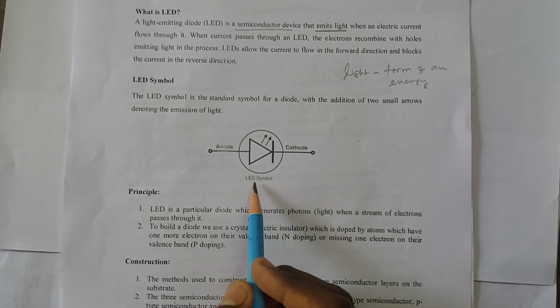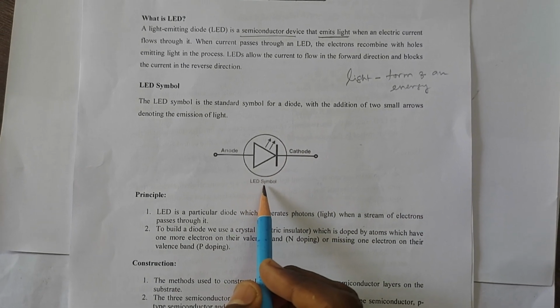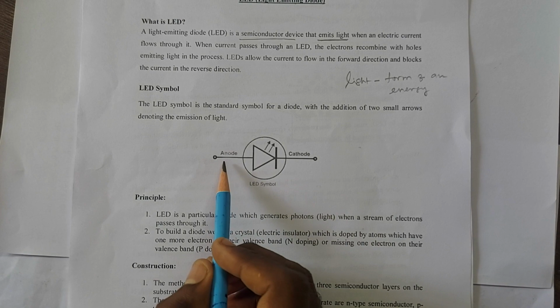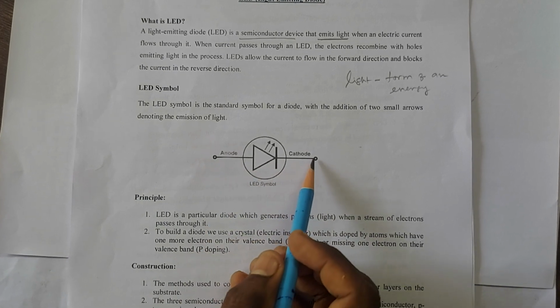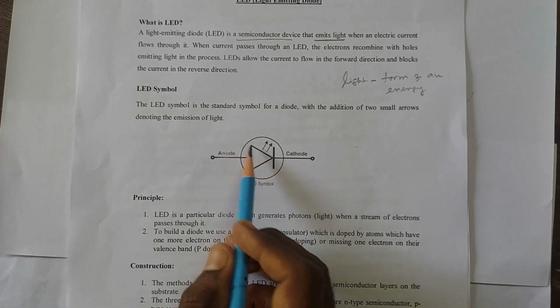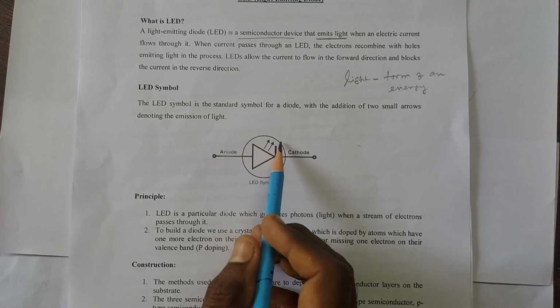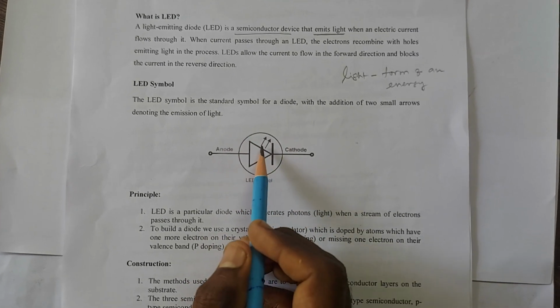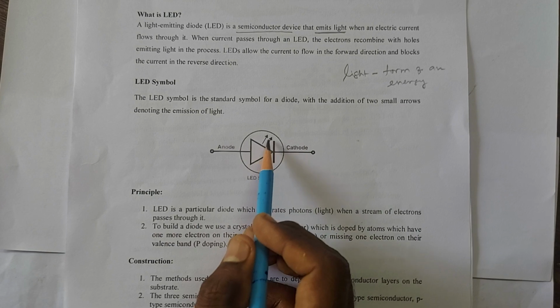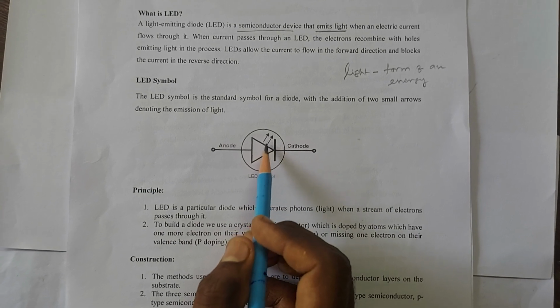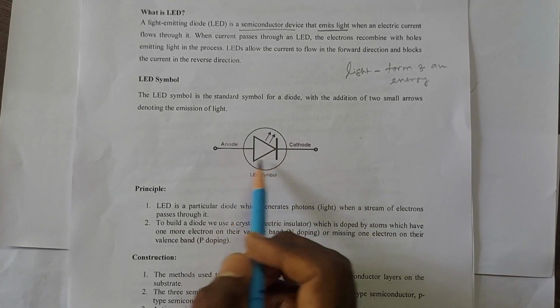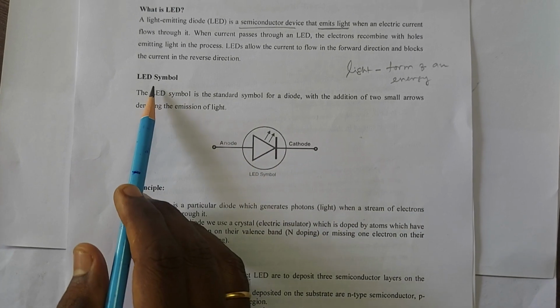So this is the symbol of the LED. It consists of an anode and cathode. The ordinary diode is already there, but here behind that we are drawing a small circle. So here it will show that the light ray can be emitted. This real fact is shown in the symbol. Okay, this is the LED symbol.